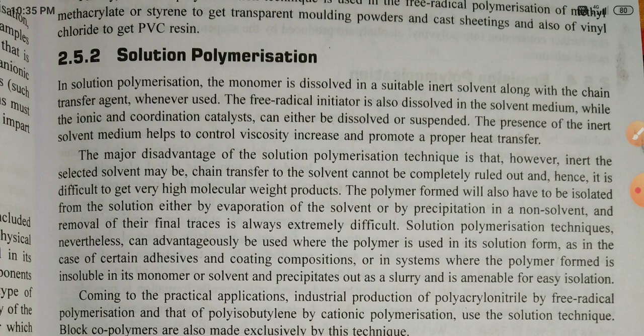In solution polymerization, the monomer is dissolved in a suitable inert solvent along with the chain transfer agent, whenever used.